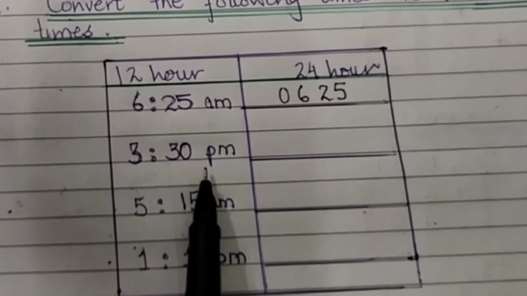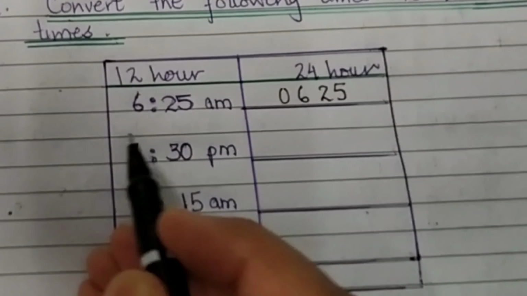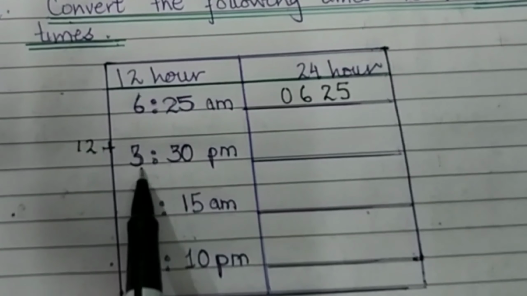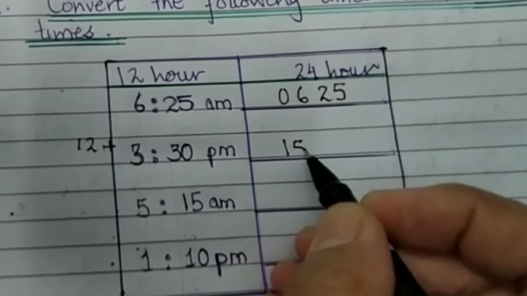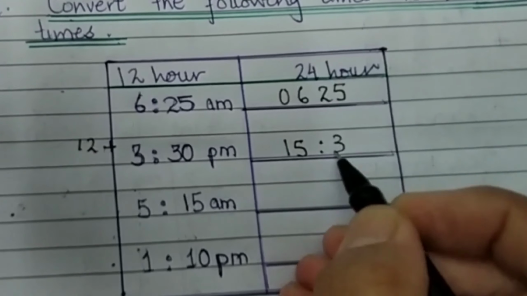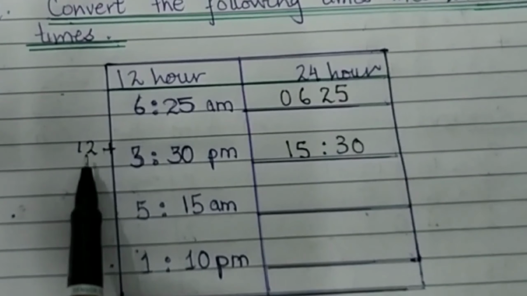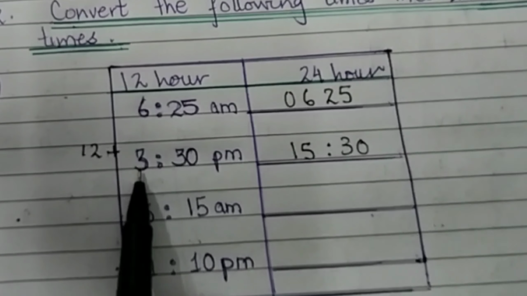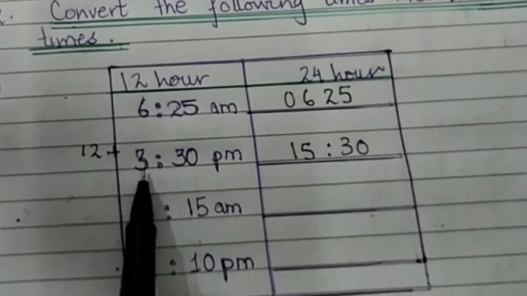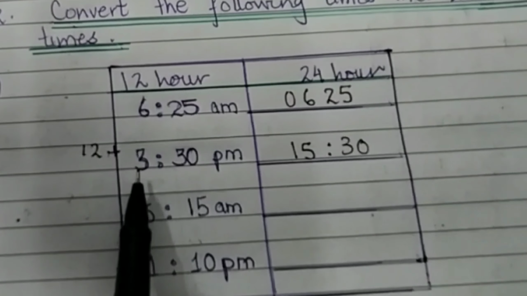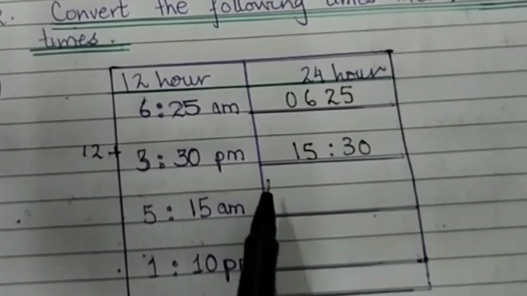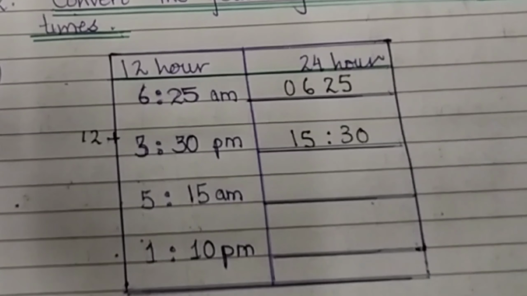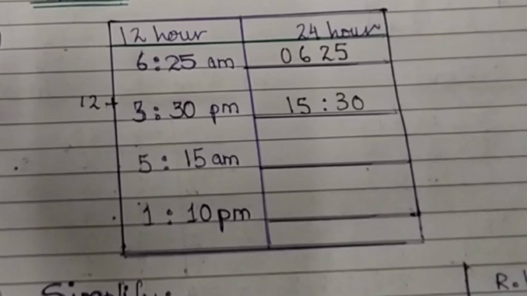So when you see a p.m. there, always remember to add 12 hours to it. 12 plus 3 is giving us 15:30. It means 12 hours have already passed till noon, and then we add 3 more to it, and you get 15:30 as the answer. Okay, in the 24-hour clock we do not write a.m. or p.m. Moving on to the next part.